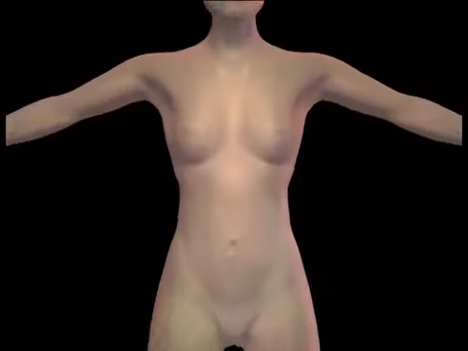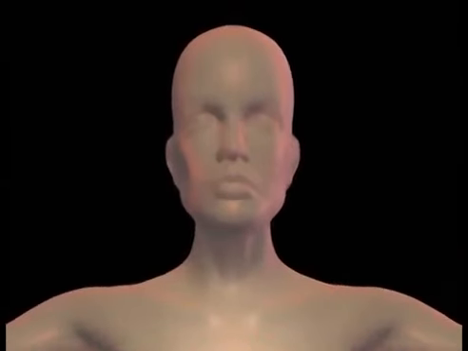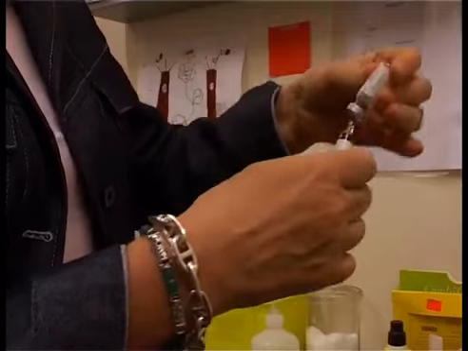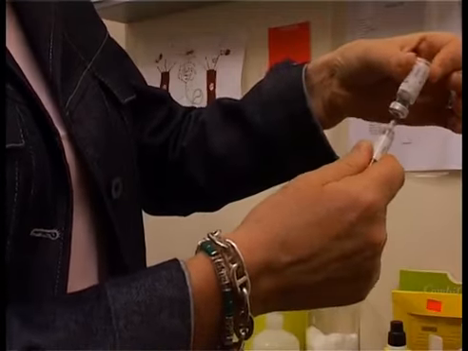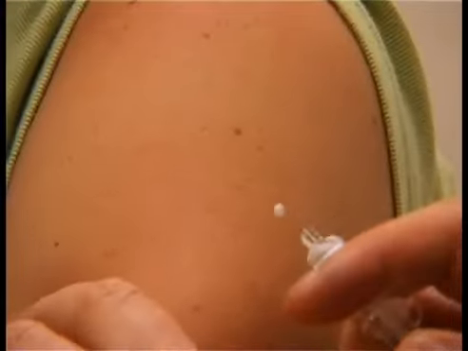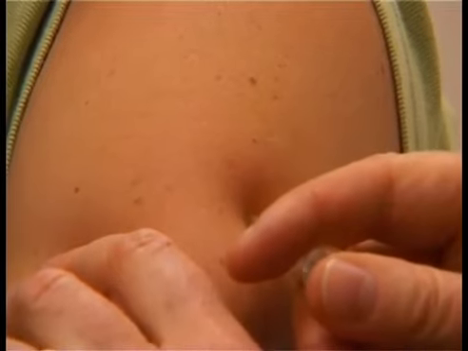It's transferred via the peripheral nervous system to the brain, where the replication of the virus leads to the disease. The final stage of the disease is coma. Death occurs within 3 to 7 days after onset of symptoms. The disease is preventable through vaccination and can be treated successfully by prompt post-exposure serotherapy and vaccination. Let's now see how rabies virus replicates inside the body.